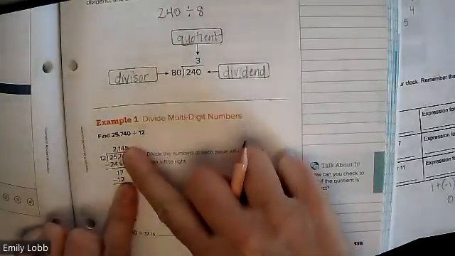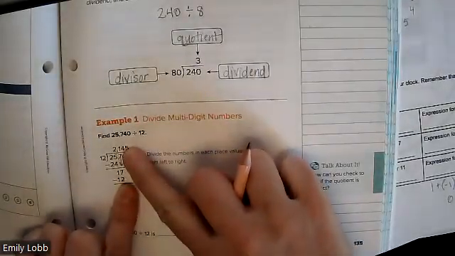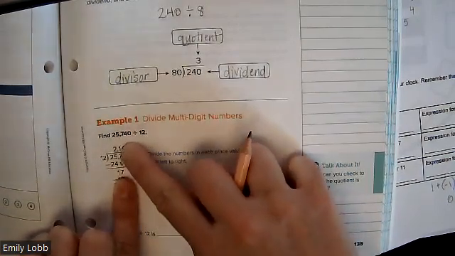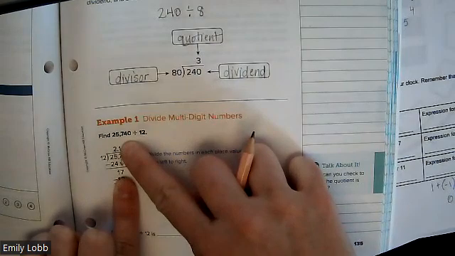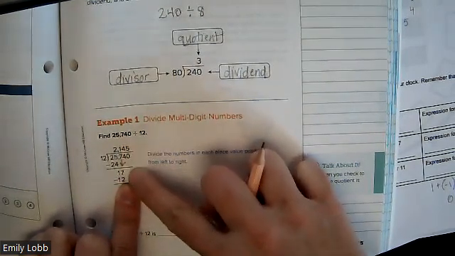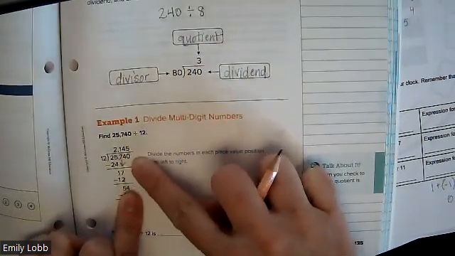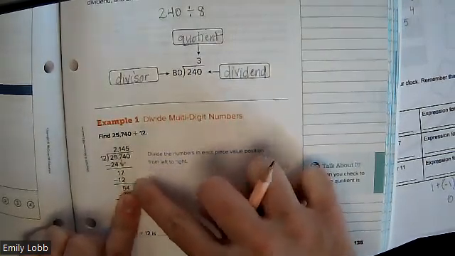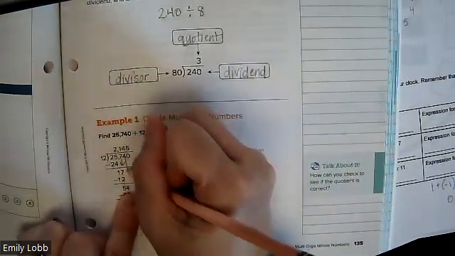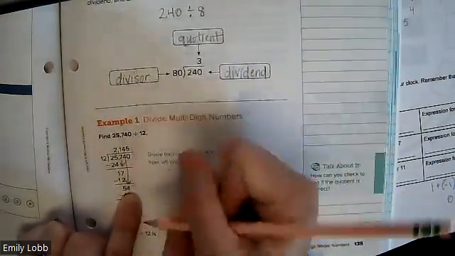So then they asked, how many times can 12 go into 17? That answer was 1. They said 1 times 12 is 12. So they subtracted the 12. 17 minus 12 is 5, right? Then they brought down the 4.